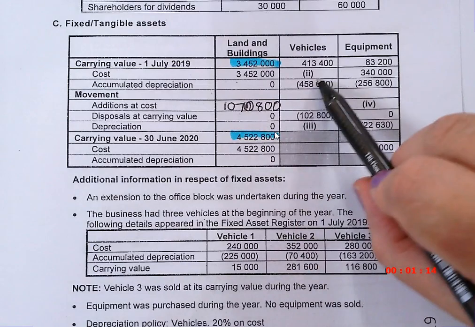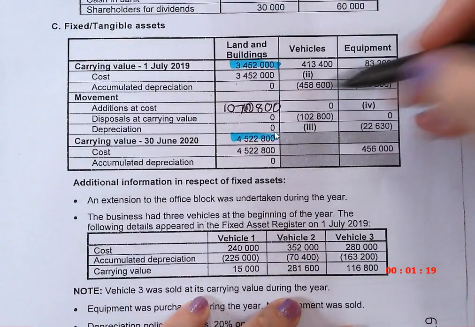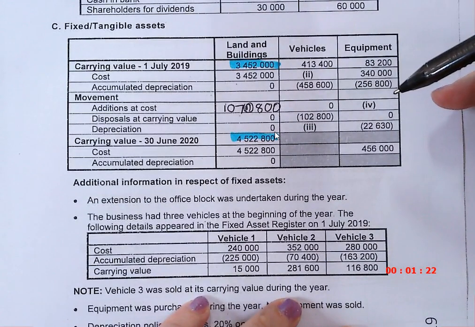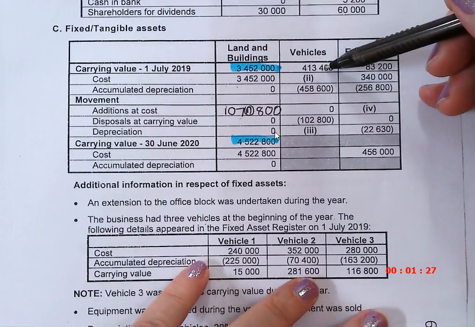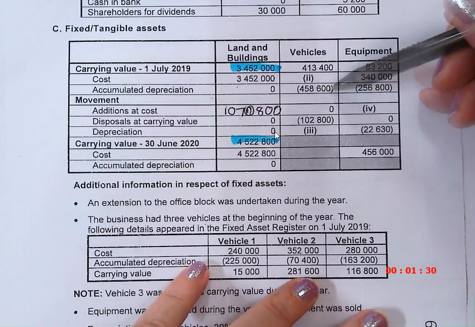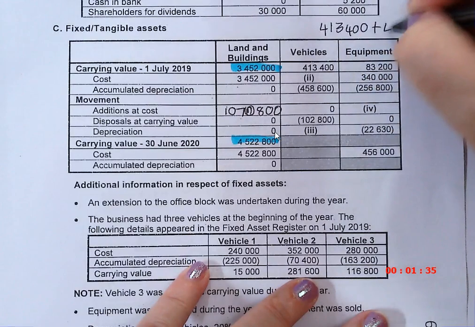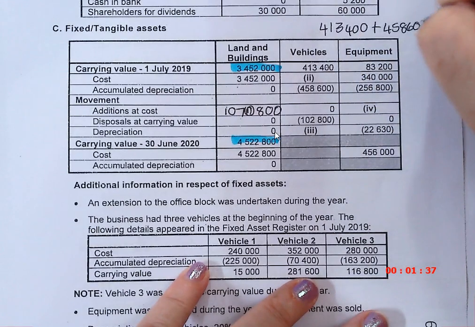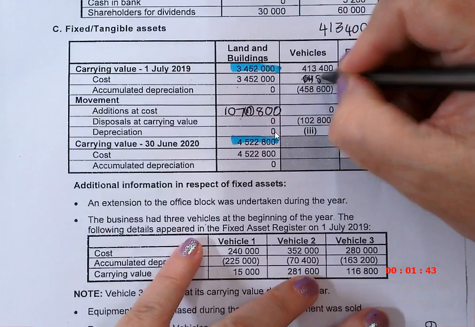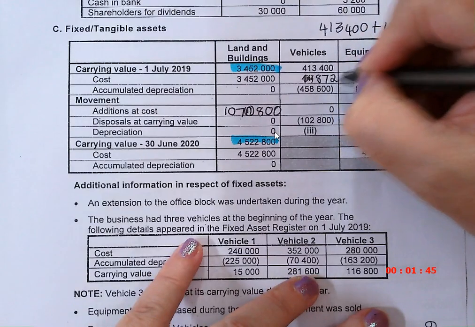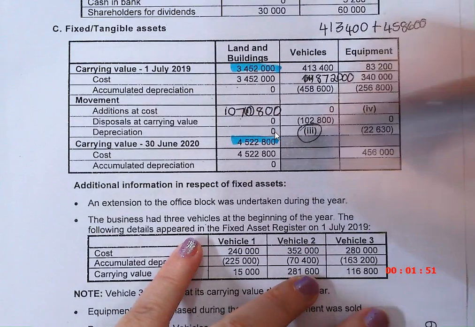So if I look at vehicles, this opening, you should know by now, you just reverse. So it's going to be 413 plus 458, and that's going to give me number 2, which is what? 872,000.